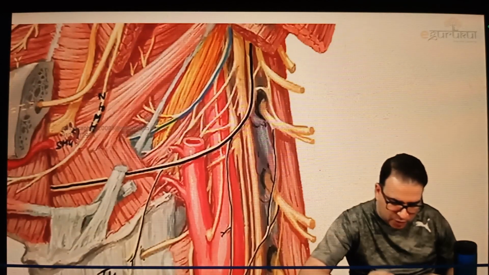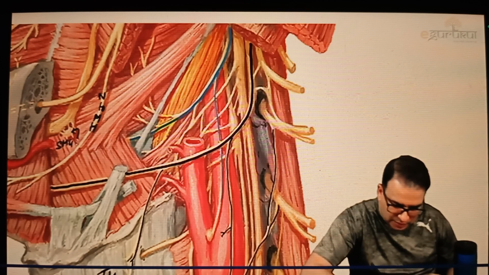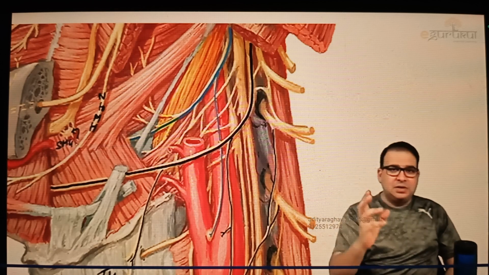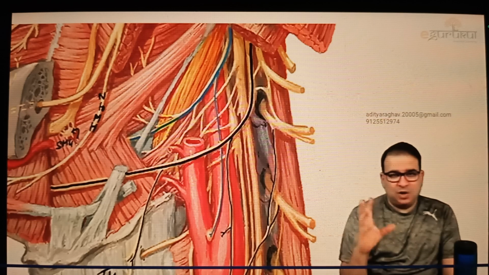And one important thing that you will notice from this diagram only, look at this branch which I'm pointing at right now, going down, and giving off the supply to the carotid body and carotid sinus. Nerve of Hering. The glossopharyngeal nerve is giving off the nerve of Hering also, which obviously will supply the carotid body and carotid sinus. It is not easy to identify all these.